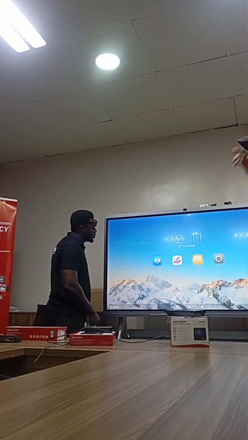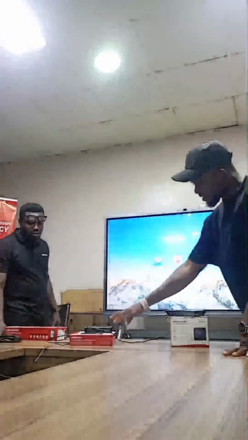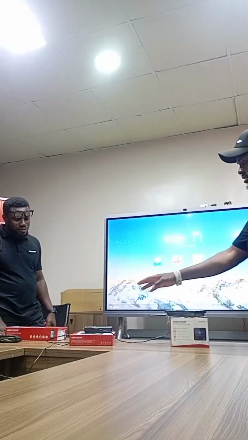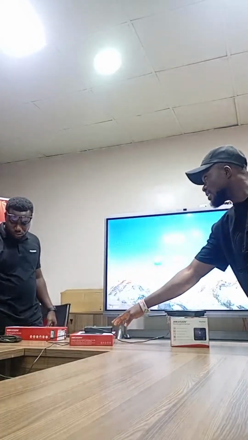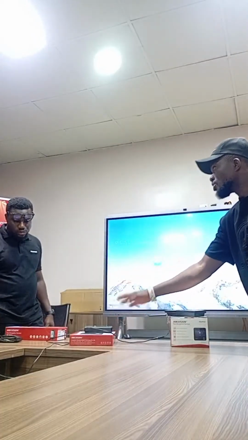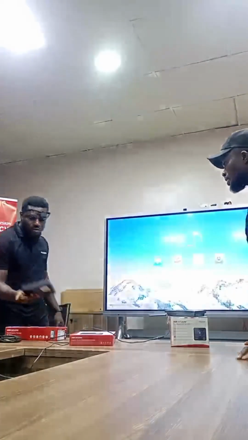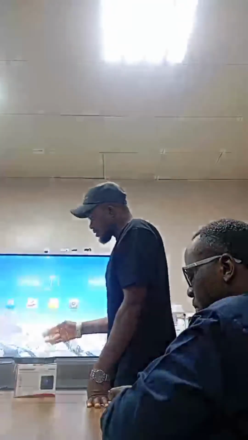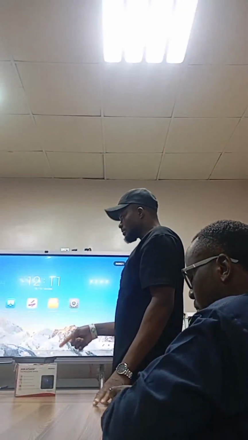I've only been privileged to make use of this one. I have not used this other one before because this is of two types. There's one that has the battery and also the one that doesn't have battery. So I've been privileged to use this exact one, and I just want to know what's the difference between this one and this one.